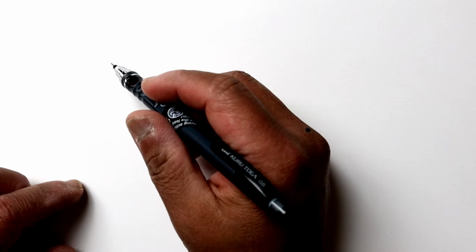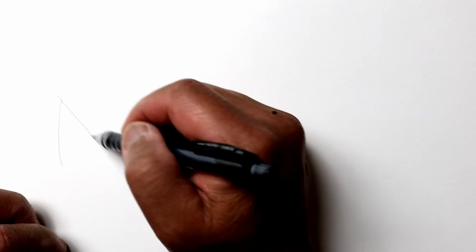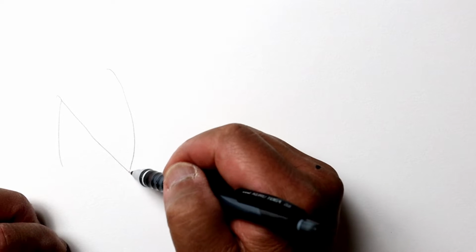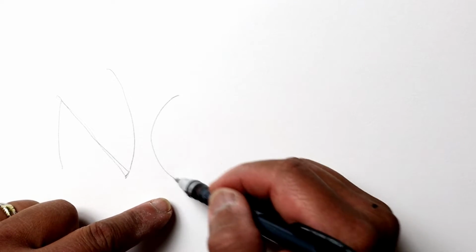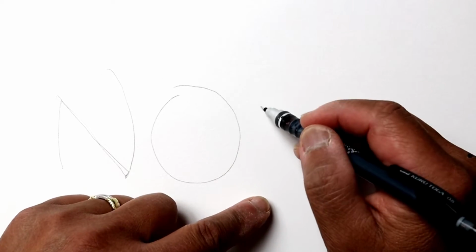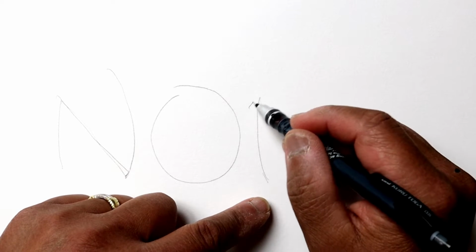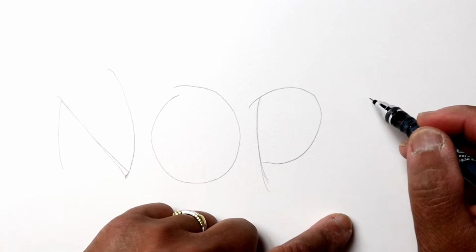So today we're going to draw the letters N, O, P, and Q. Let's start with the letter N. Okay, and again make this kind of loose. Notice that this stroke is longer and taller than this side. Let's draw the O and P and Q.